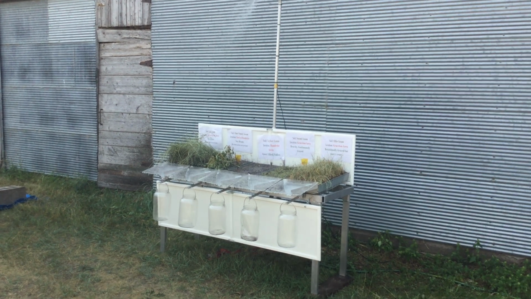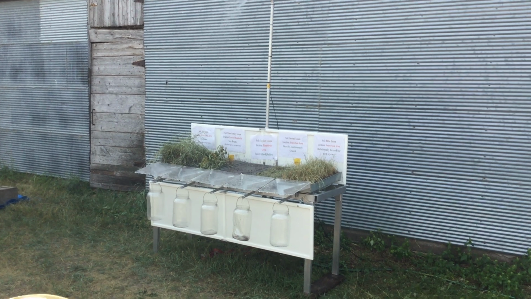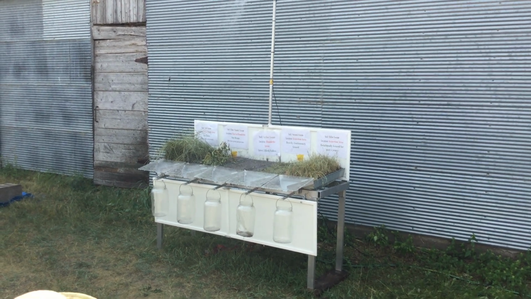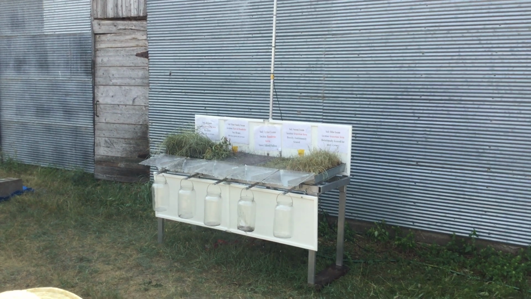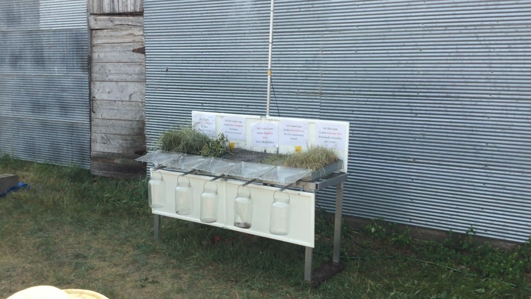We're just going to let it go here a few minutes and you can watch what happens. Then we're going to discuss what's going on. Starting to see some runoff accumulate in the jars hanging in the front there.